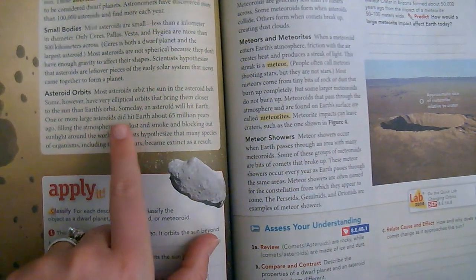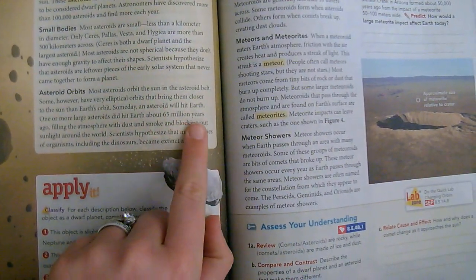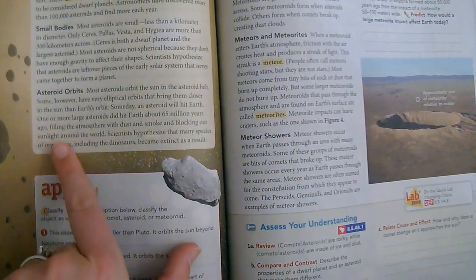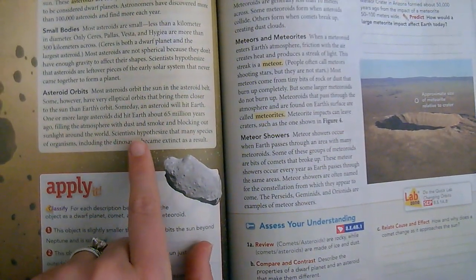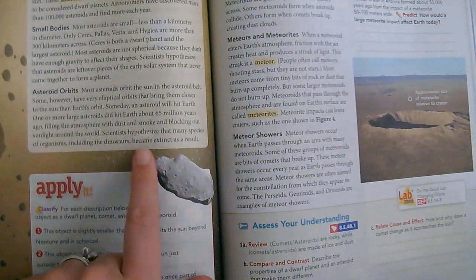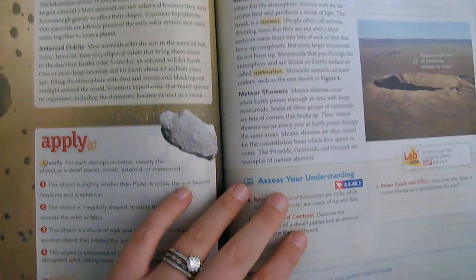One or more large asteroids did hit Earth about 65 million years ago, filling the atmosphere with dust and smoke and blocking out sunlight around the world. Scientists hypothesize that many species of organisms, including the dinosaurs, became extinct as a result. And that's just a hypothesis they make.